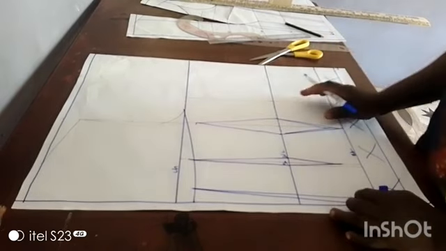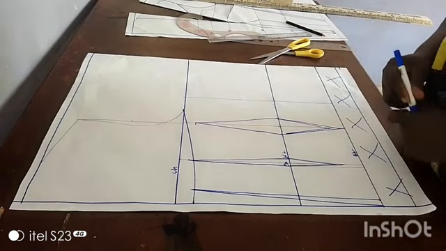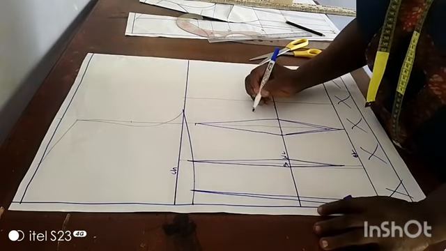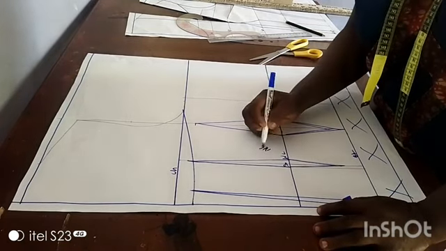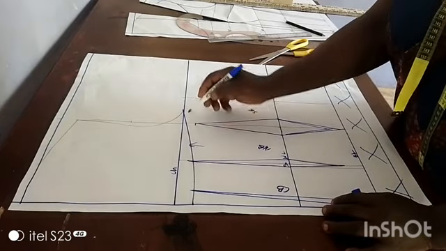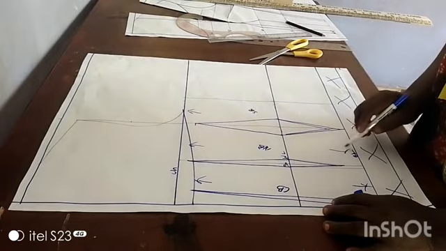That is it. So we are done with this. I'm going to cut out the hand. I said you should label. This is the side back, mid back, then the center back. Make sure you label. You can do it like this. Make sure you label in such a way that you will remember.